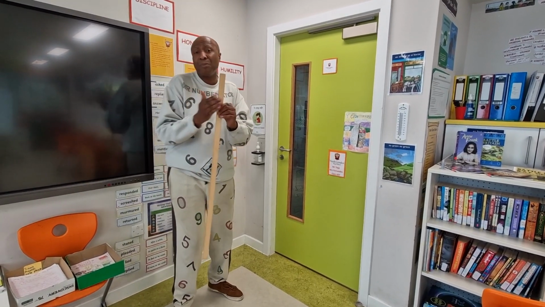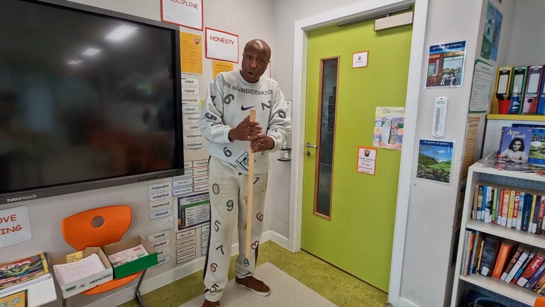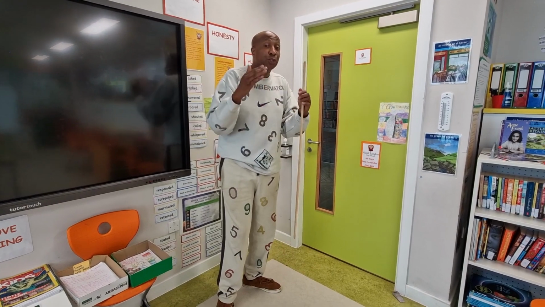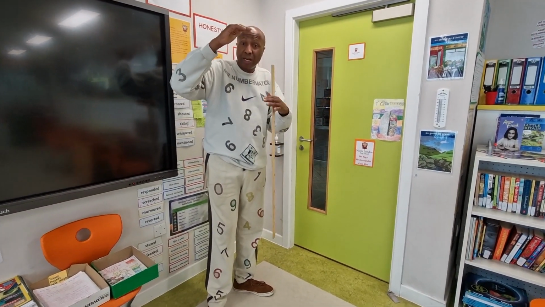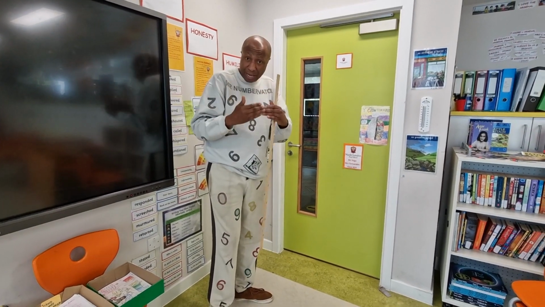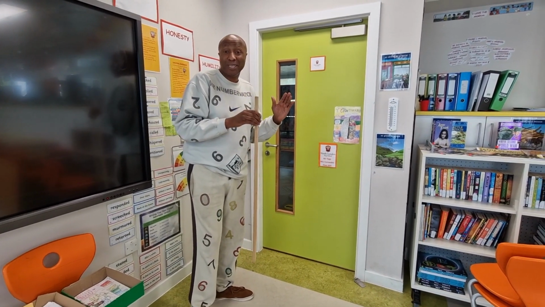Now there are some exceptions. For example, if it's a fire door or if you've got a public building like a football stadium, the doors have to be taller because of safety reasons. But in our houses and most other places, doors are 2 meters.